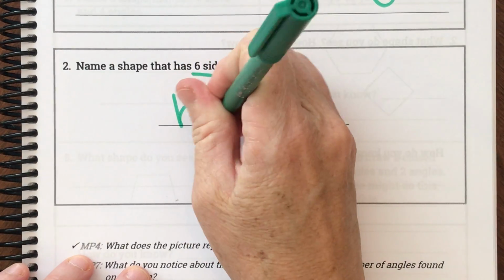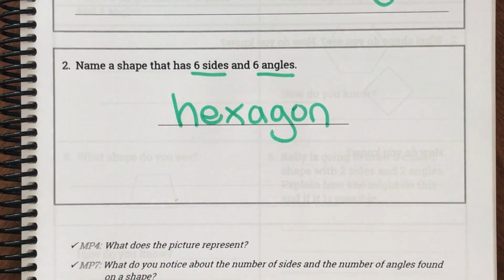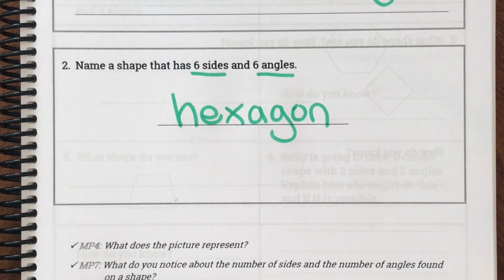So let's write that. Called a hexagon. Okay, friends, so you can use this to help you, but we are going to have to try to memorize these. We're going to have to try to memorize that the triangle has 3 sides and 3 angles. A quadrilateral has 4 sides and 4 angles. A pentagon has 5 sides and 5 angles. And a hexagon has 6 sides and 6 angles.